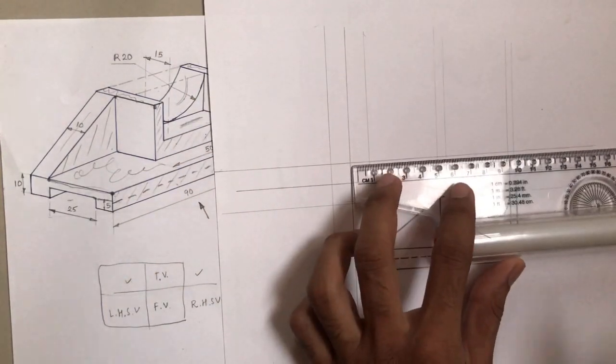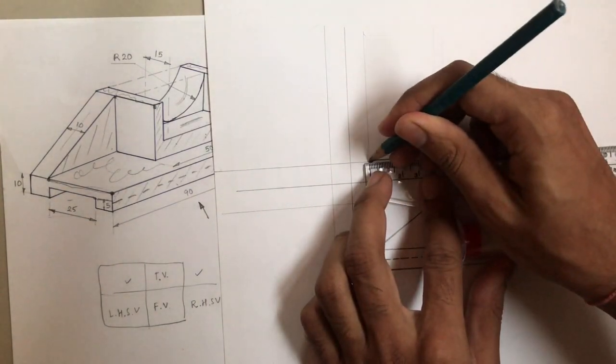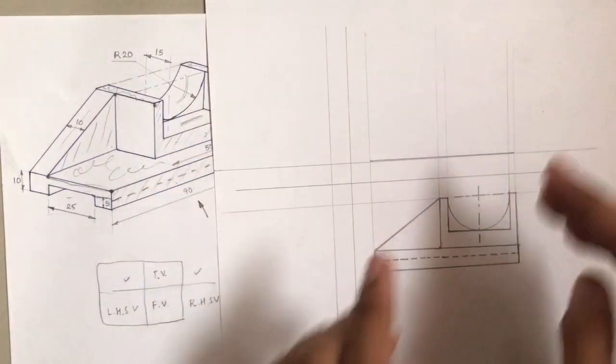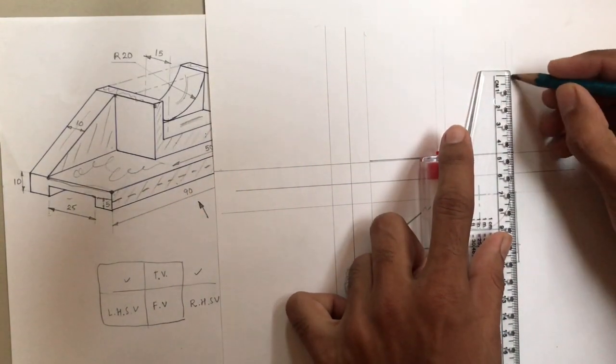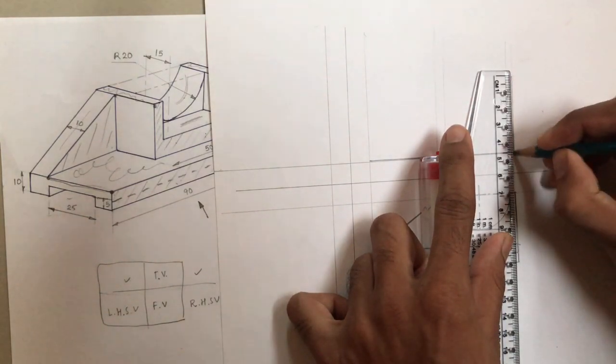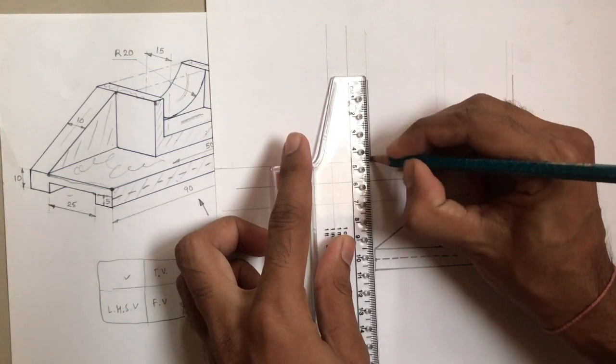So let's say here we have already 90 because we considered projection, so no need to measure 90 again, and 45 of depth of object, so it is visible in the top view.